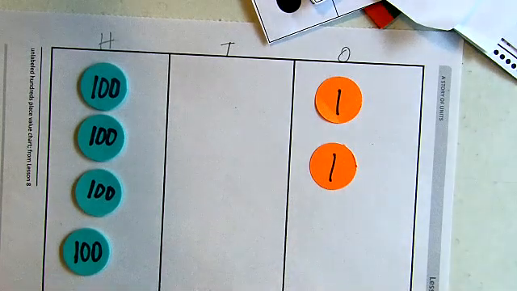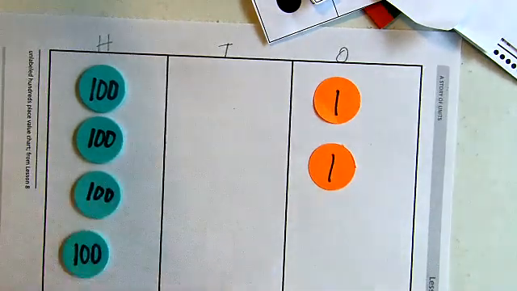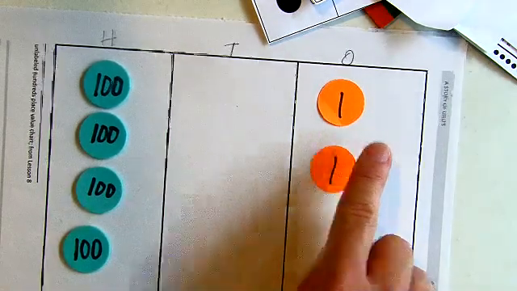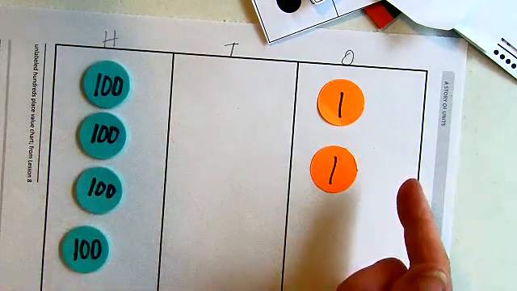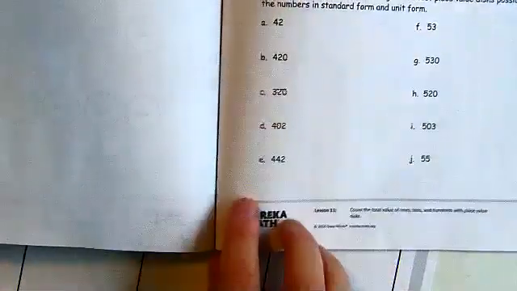The 4 here is in the hundreds place. So it's not 420, it's 402. 4 hundreds, 0 tens, 2 ones. Bit tricky.